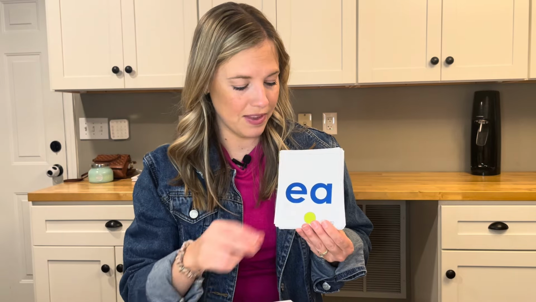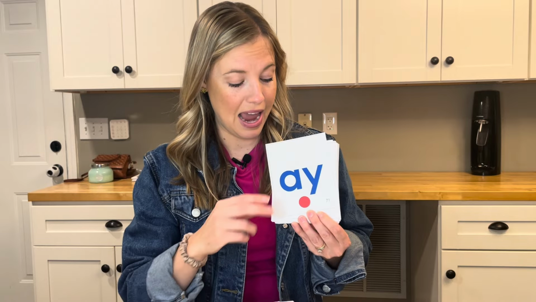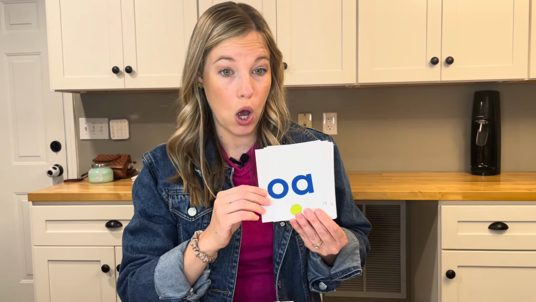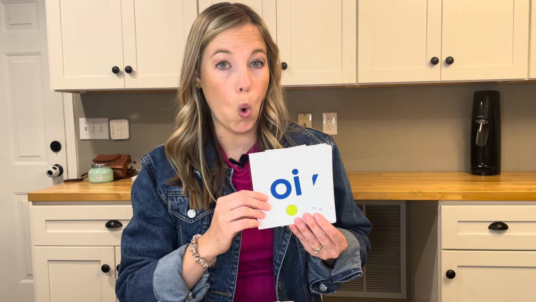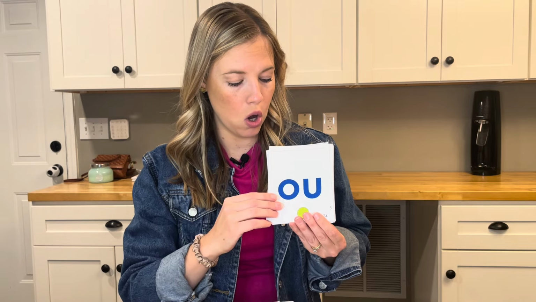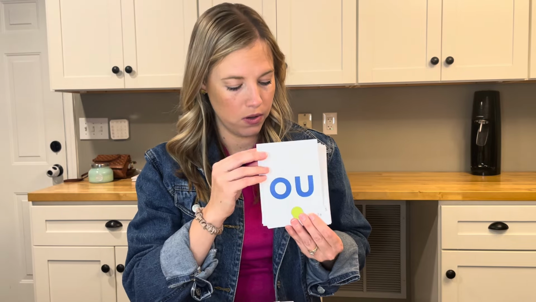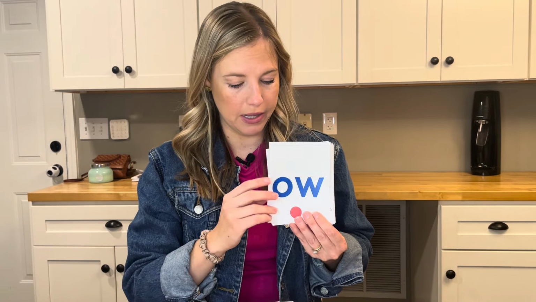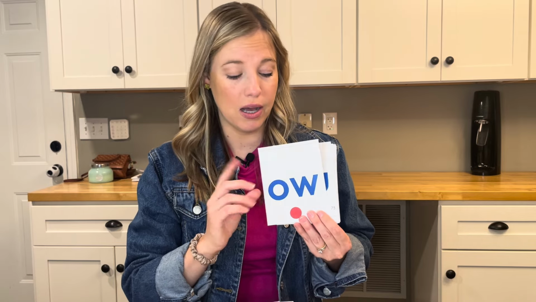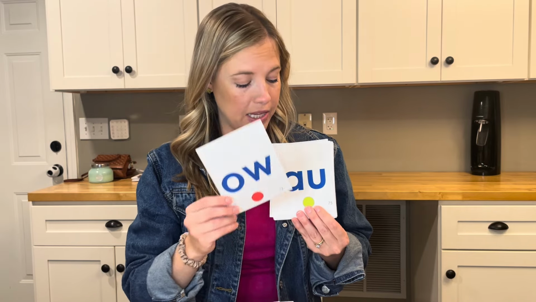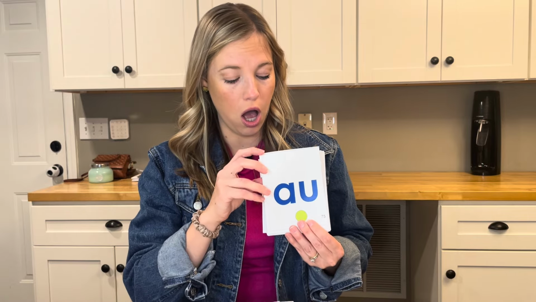EE, EA, E, AY, AI, A, OE, O, OA, O, OI, OI, OY, oi, OU, ow, OW, ow, or O, so like in window and cow. So two different sounds can be represented by this. AU, aw, AW, aw.